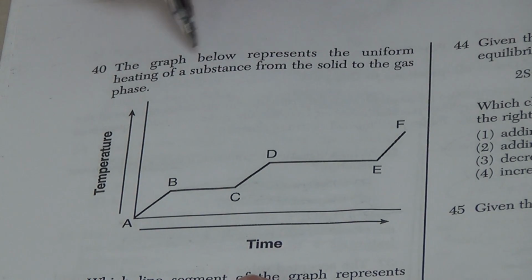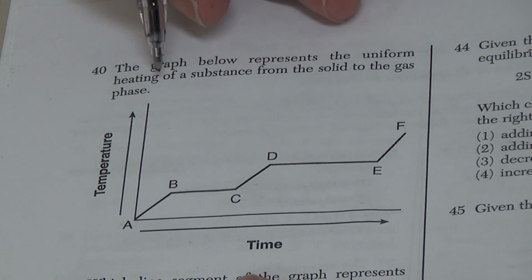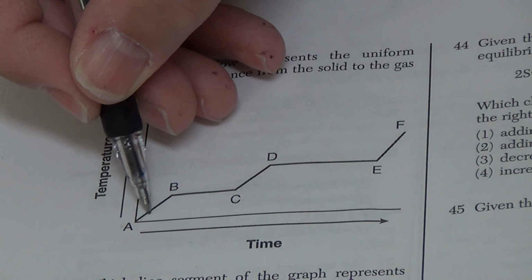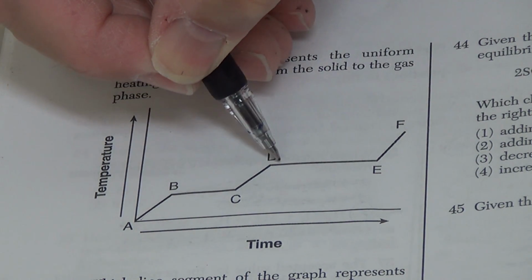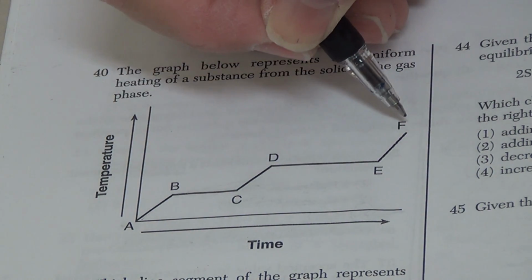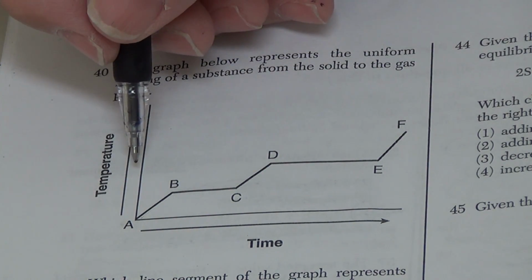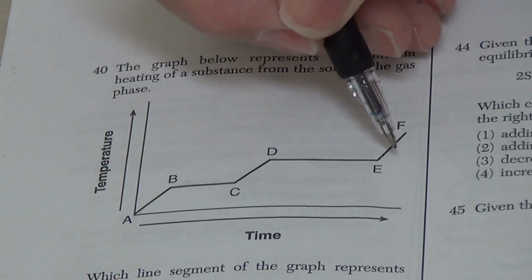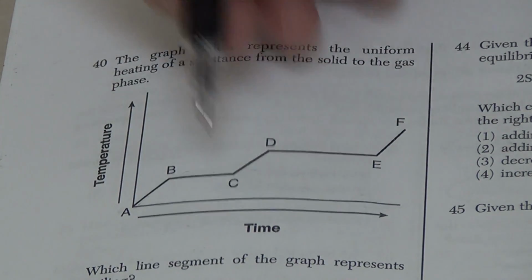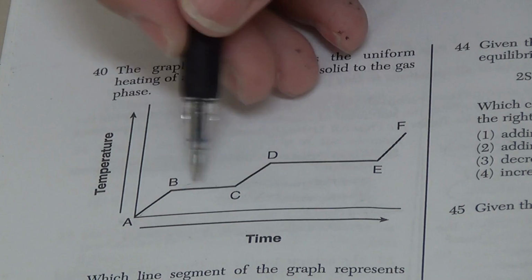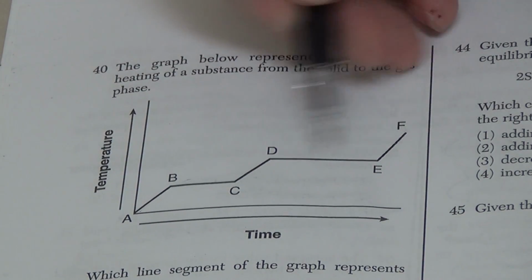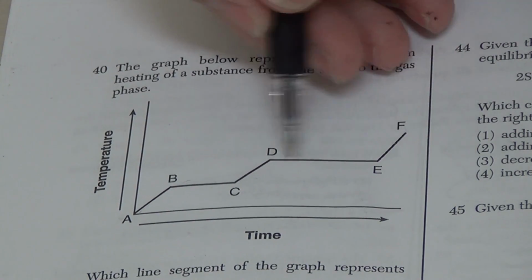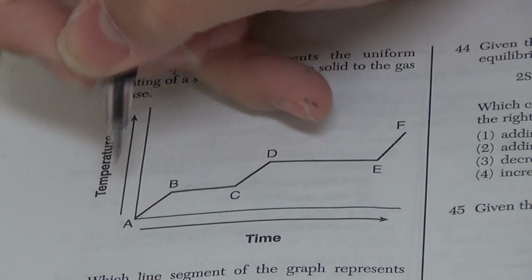Question 40. The graph below represents the uniform heating of a substance from the solid to the gas phase. Solid, melting. Liquid, boiling, gas. Which line represents boiling? Well, during a phase change, temperature remains constant until the phase change is complete. The lower phase change, the lower temperature, would be melting. The phase change at the higher temperature would be boiling. Boiling would be the higher phase change temperature, DE.